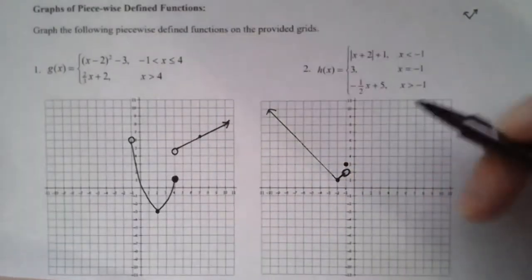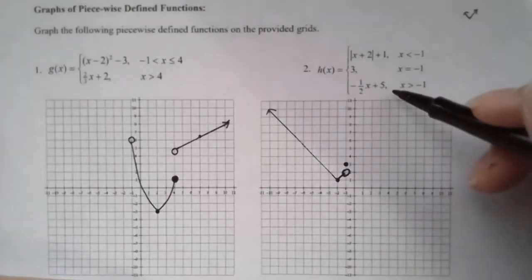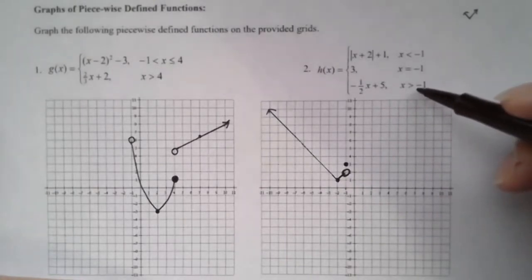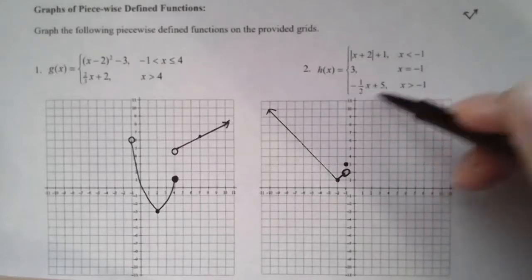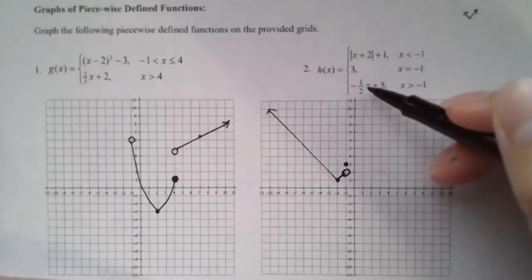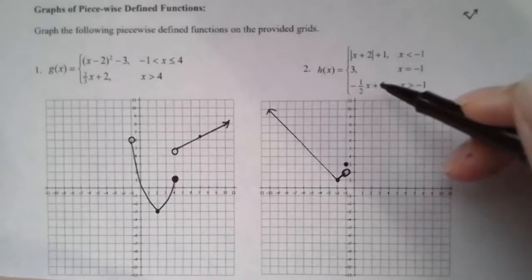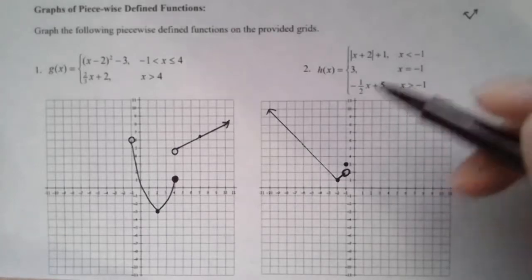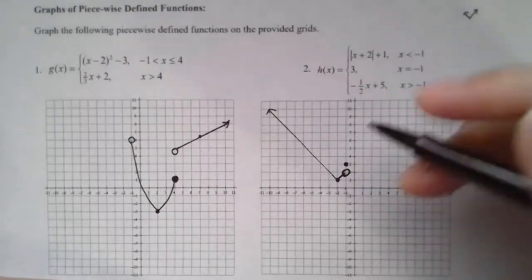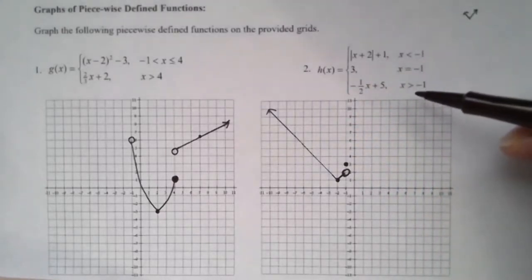Now the last one, same thing. Let's see where I start from -1 for this line here. When I plug in -1 here, -1/2 times -1, you get +1/2 plus 5, that would be 5.5. So at -1, I'm at 5.5. Notice that it's also an open circle.